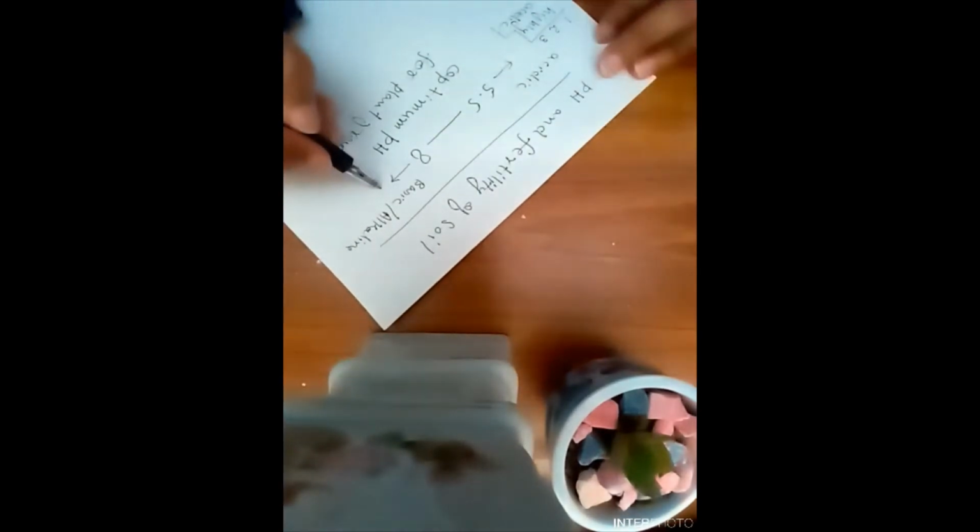And pH value 13, 12, 14 are considered as highly basic or alkaline and are also not suitable for the growth and development of plants.